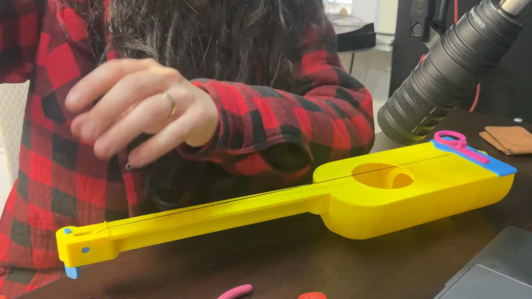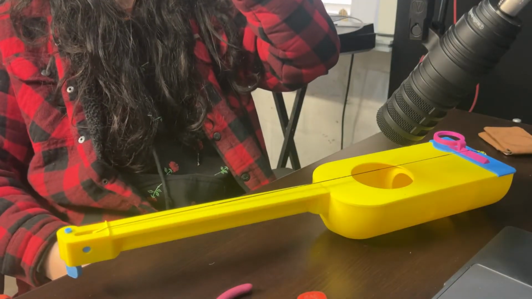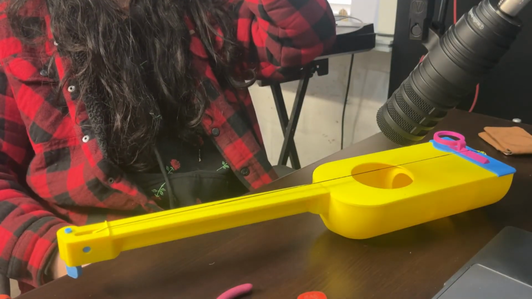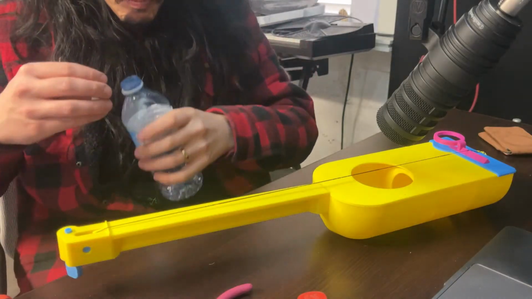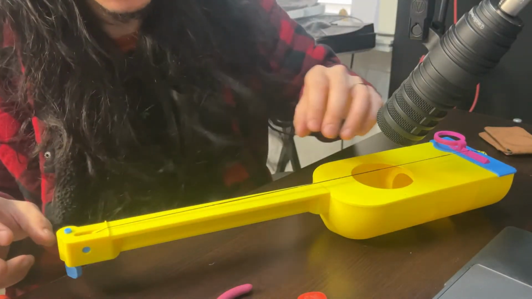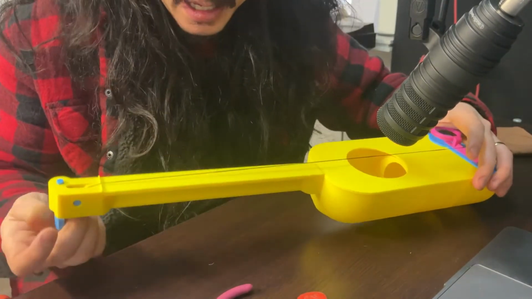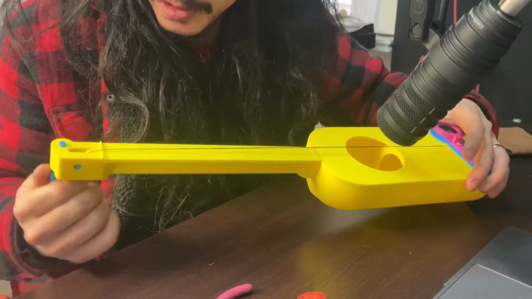I need some water. I keep it real dry in this studio for my filaments. Not great for humans, though.